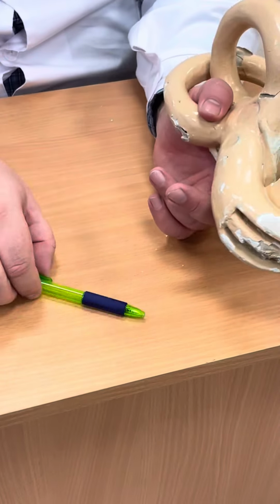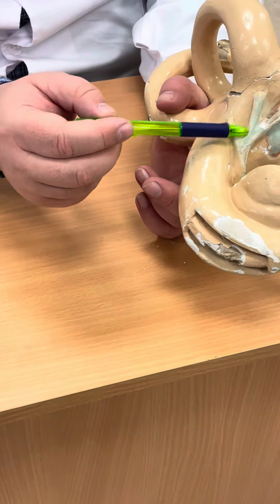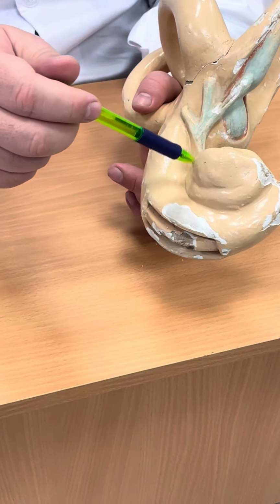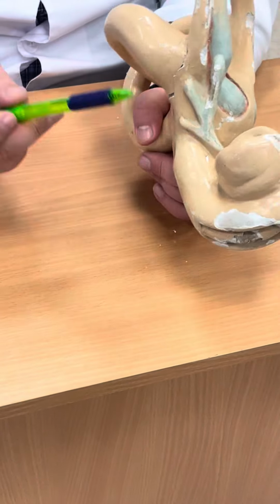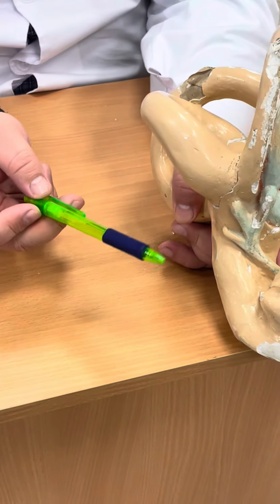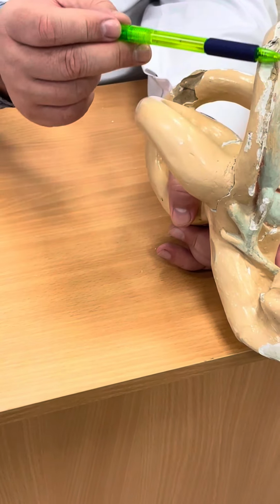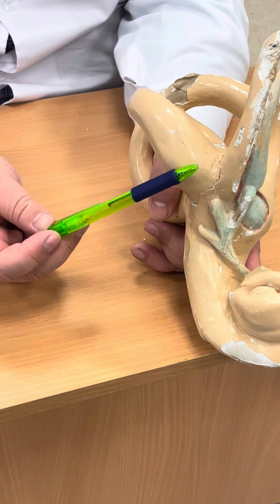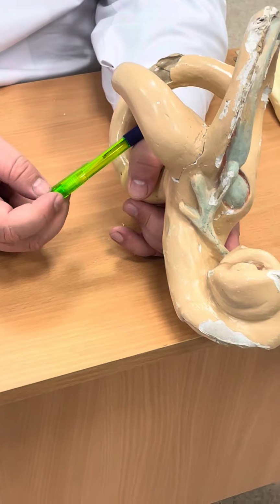And labyrinth consists of vestibule. Here it is, vestibule. In front of vestibule we have what? Cochlea. And behind vestibule we have three semicircular canals: canalis semicircularis anterior, canalis semicircularis posterior, and canalis semicircularis lateralis.